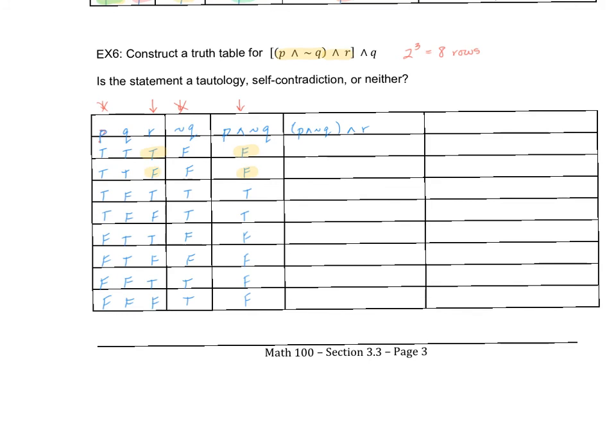False, false is false. True, true is true. True, false is false. False, true is false. False, false, false. False, true, false. False, false is false. So looking at this, it's going to be false, false. Only one true here. The rest will be false.